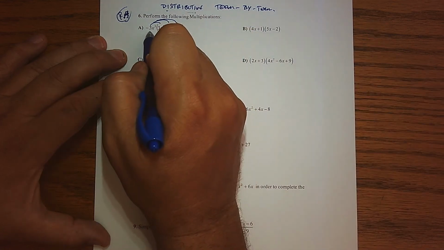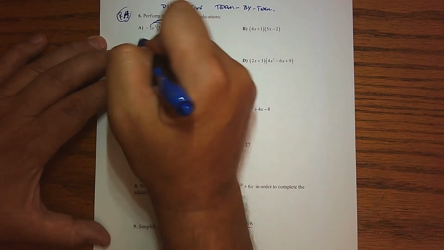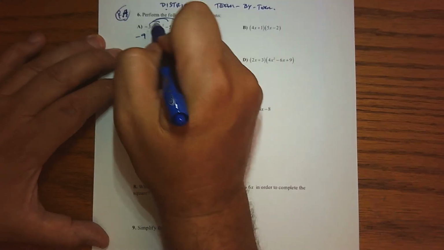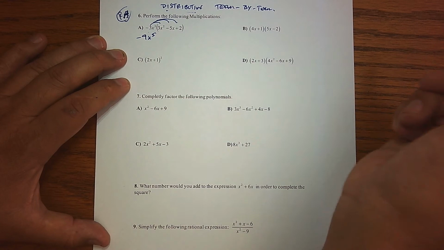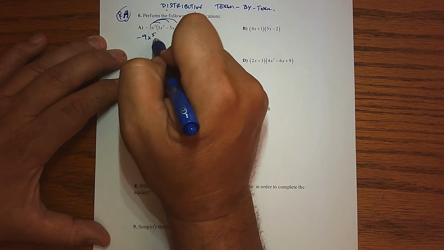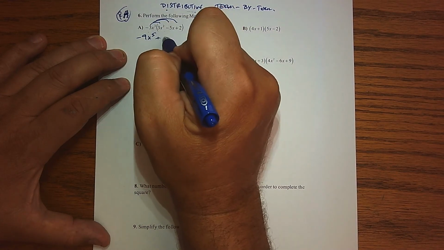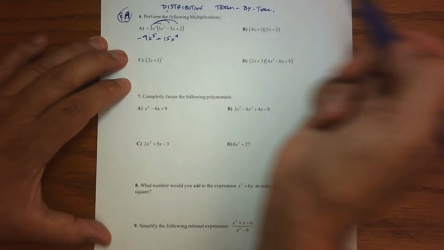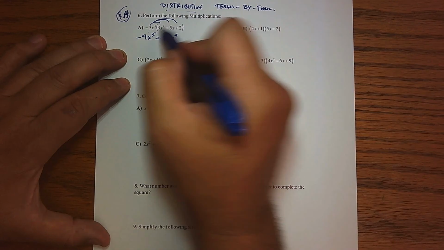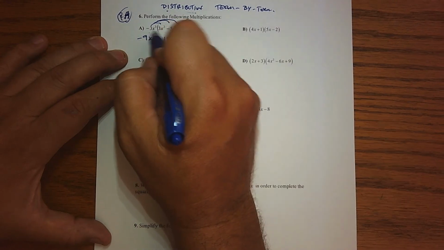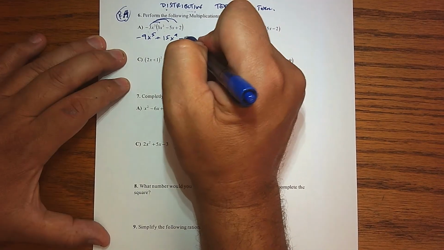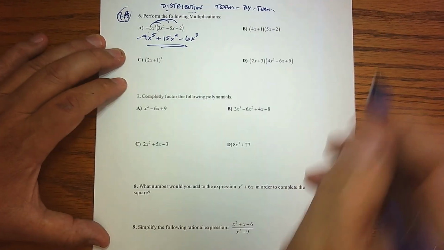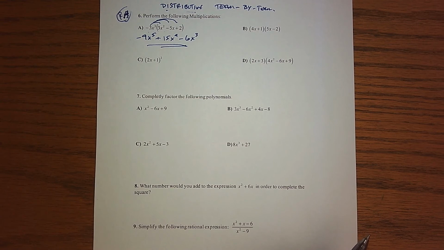So when I distribute here, a negative 3 times a positive 3 is a negative 9. X cubed and x squared, well, I would add exponents there, giving me x to the 5th. A negative times a negative is a positive. 3 times 5 is 15. X cubed times x, adding exponents again, we will get x to the 4th. And then last but not least, a negative times a positive is a negative. 3 times 2 is 6. And then we have an x cubed. So there would be our multiplication for letter A.